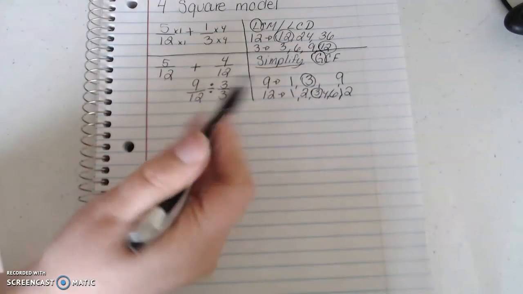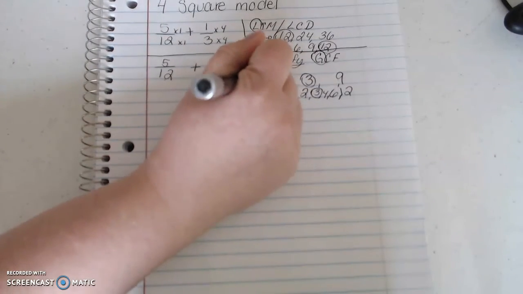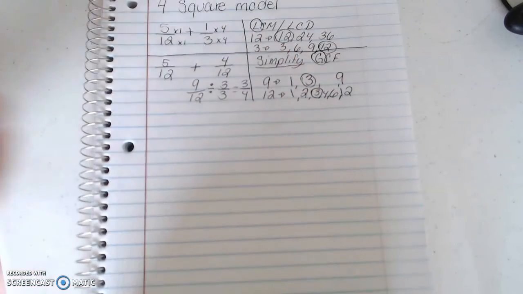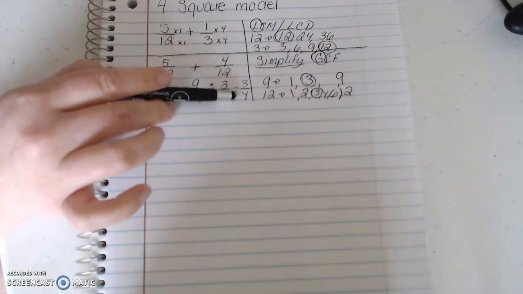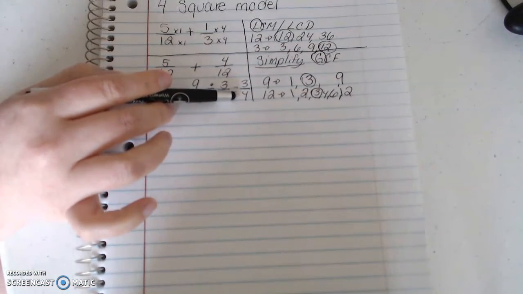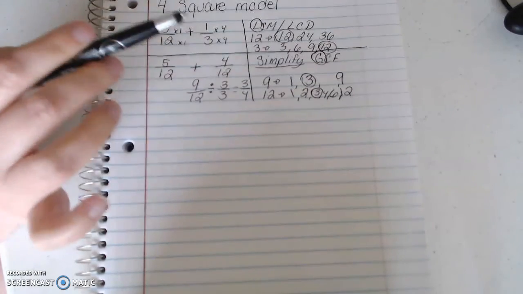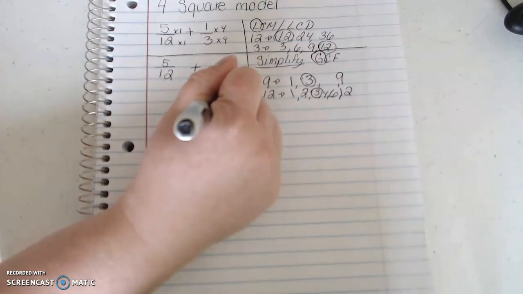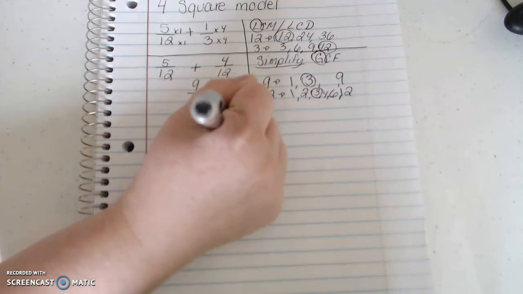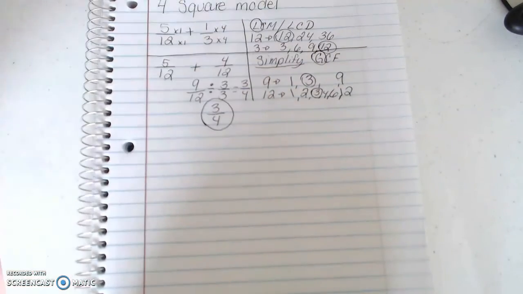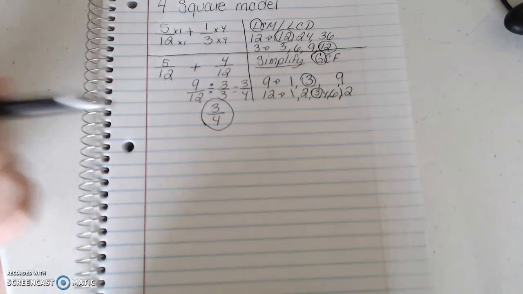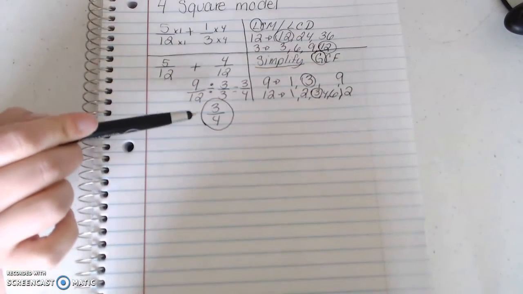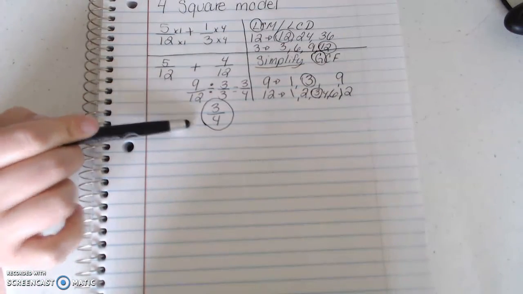Now, 9 divided by 3 is 3, and 12 divided by 3 is 4. That's as low as this number will go. That is the simplest form. So therefore, my answer, and I'm just going to write it down here so I can see it better, and then I'm going to circle it, is 3/4. You can either have it written over here, or some people write it over there. That's fine, as long as you have your final answer circled.